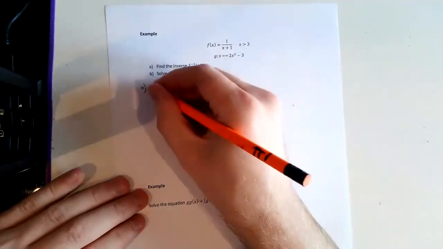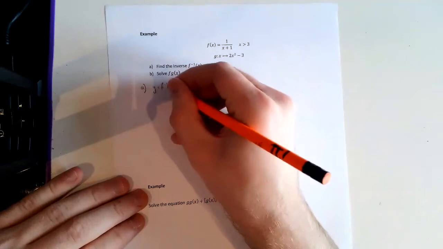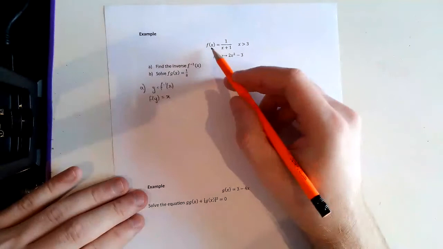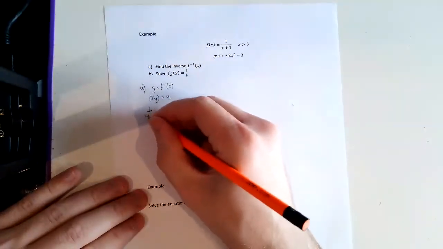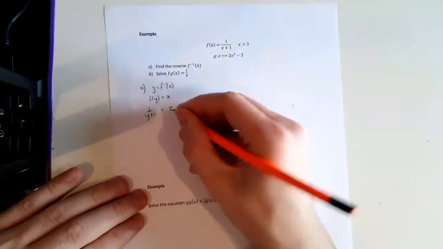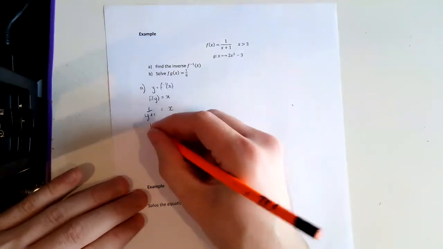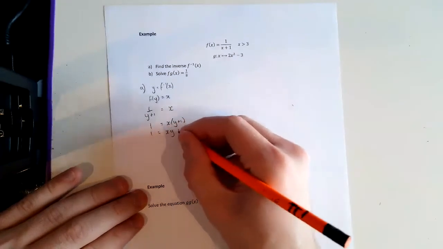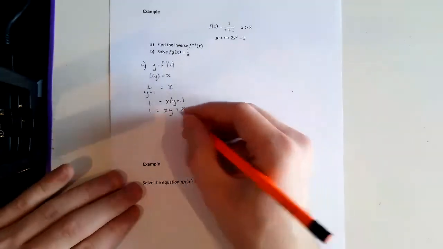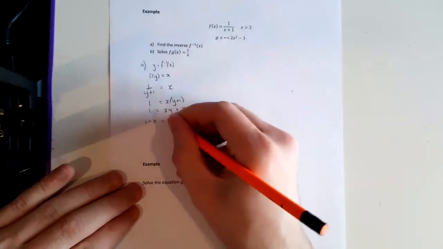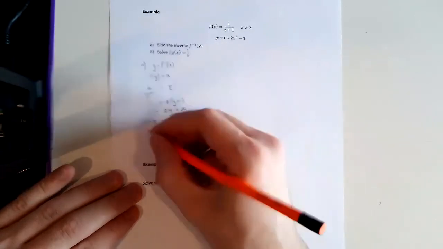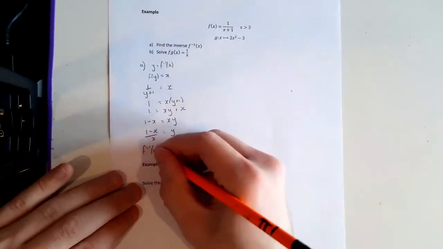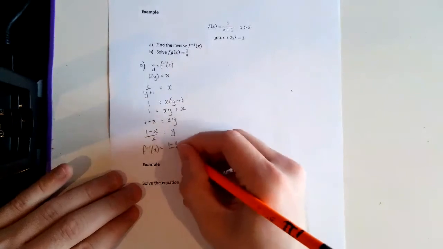So remember, y equals the inverse. So f of y equals x. So I get 1 over y add 1 equals x. So times both sides by y add 1. Expand it out. And I want to get y by itself, so take away x from both sides. And then divide by x. So therefore the inverse is 1 minus x over x.